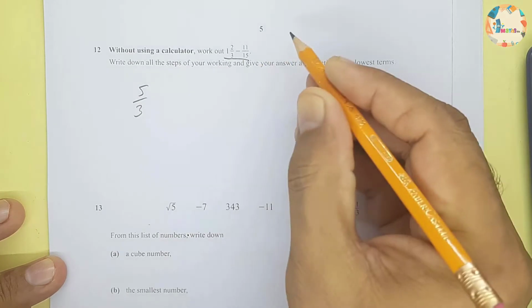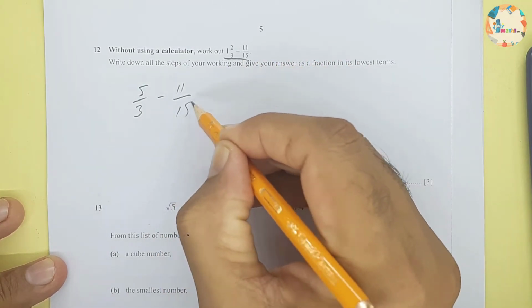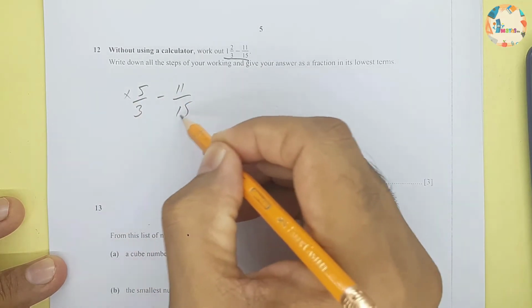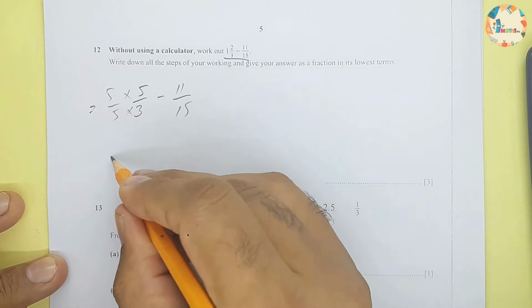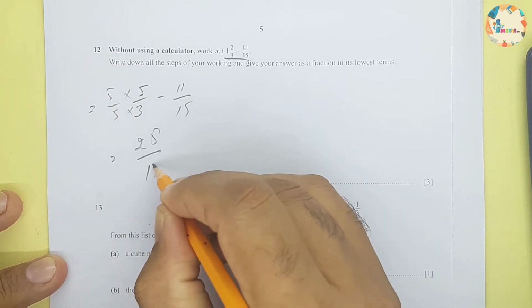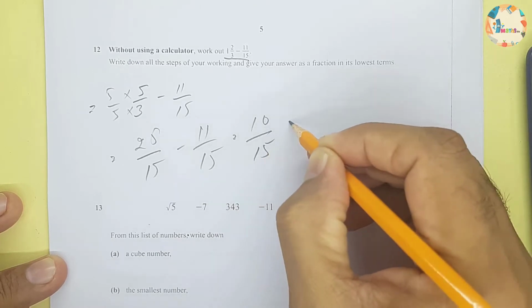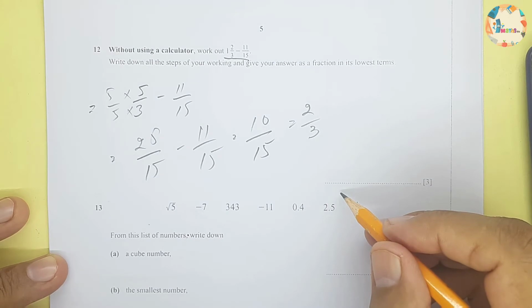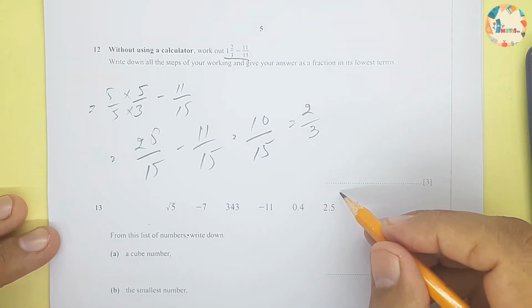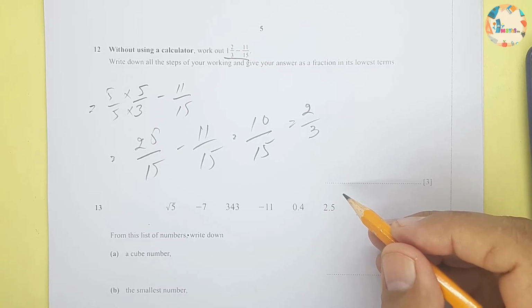So this will be 5 by 3 minus 11 by 15, and now we can equalize the denominator, multiply by 5, multiply by 5. So this will be 25 over 15 minus 11 over 15. This will be equal to 10 by 15, which is equal to 2 by 3.